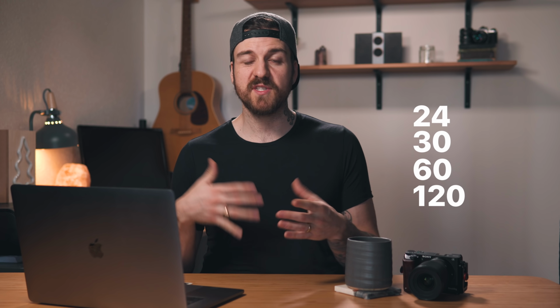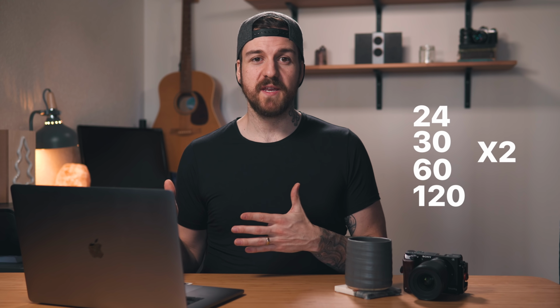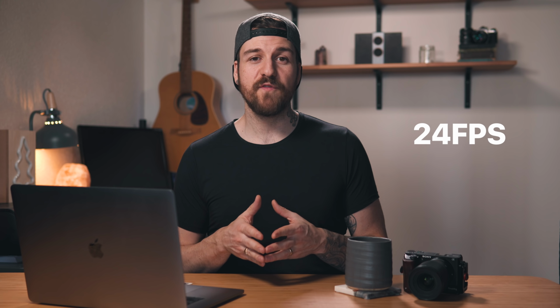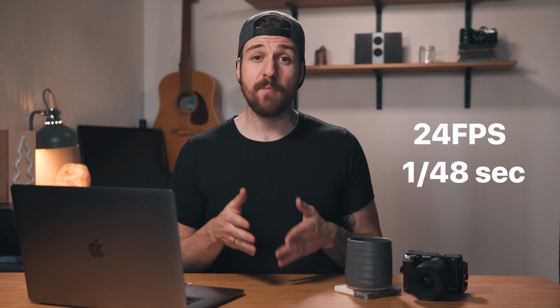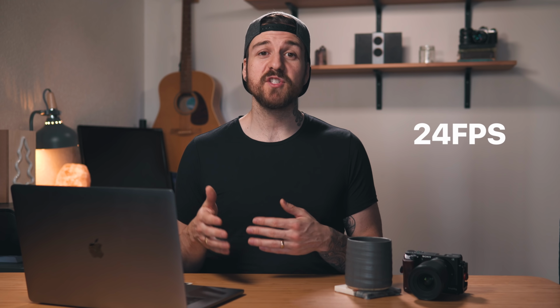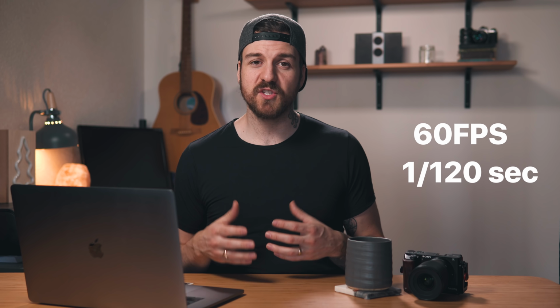Now for video, it's a bit different. There's a general rule to make the shutter speed, and therefore the amount of motion blur, more pleasing to the eye. Whatever your frame rate is, 24, 30, 60, or 120 frames per second, typically in North America, you're gonna wanna double that with the shutter speed. So for example, at 24 frames per second, the shutter speed of 1/48th of a second. My camera doesn't do exactly 1/48th, so I use 1/50th of a second. For 60 frames per second, the shutter speed would be 1/120th of a second, and so on and so forth.